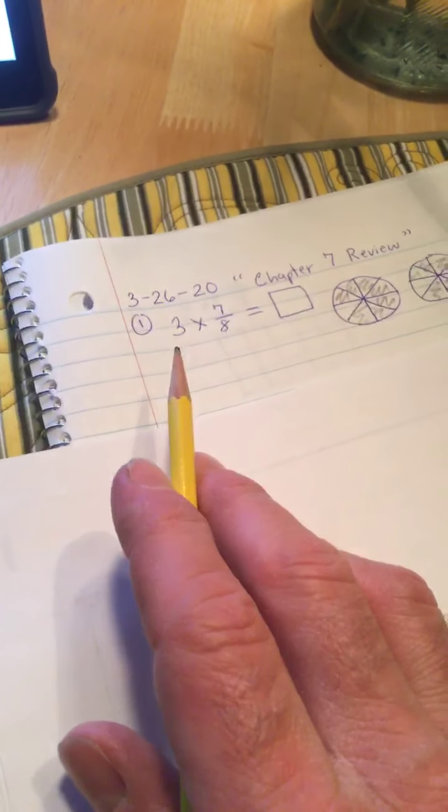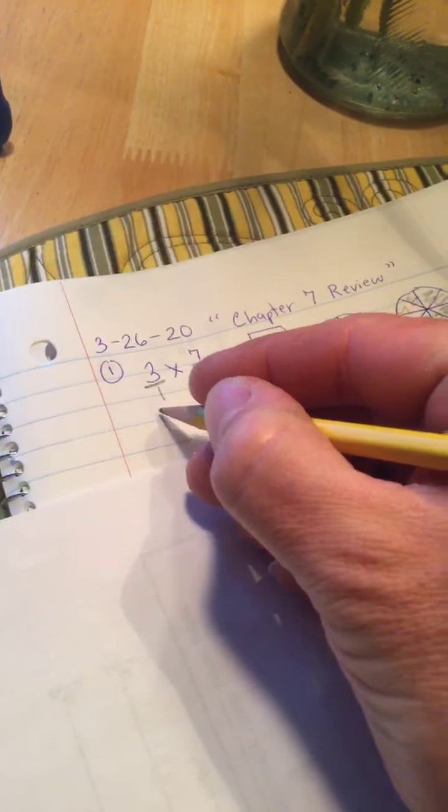Now, in the beginning of the chapter we didn't know, but now we do, that we can take 3 and make it 3 over 1. Because we have 3 wholes, so the denominator is 1, and we're going to cut them into 8ths, and take 7/8 of each one like we did over here. So we're going to multiply 3 times 7, and that's going to be 21, and 1 times 8 is going to be 8, and then we have an improper fraction.